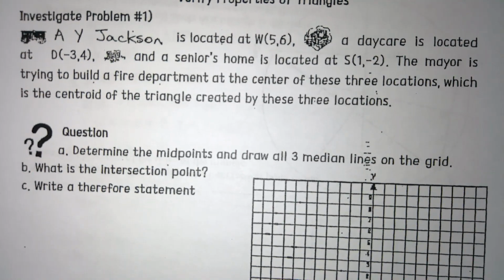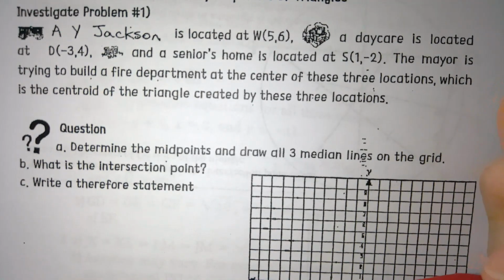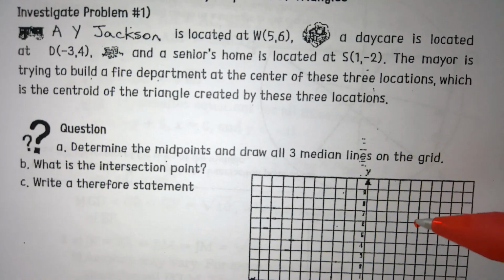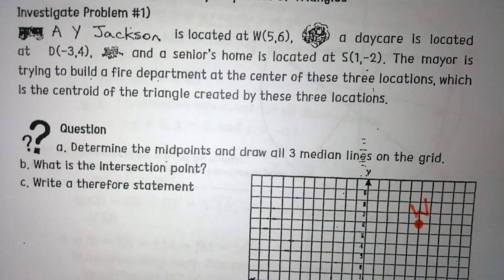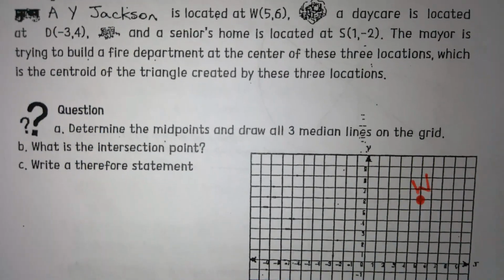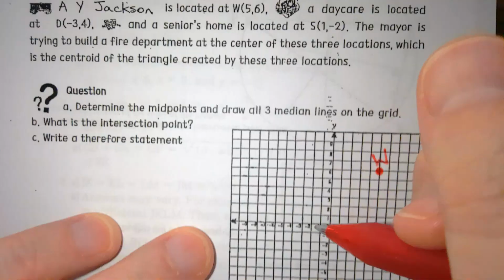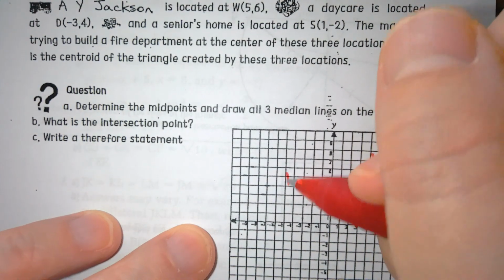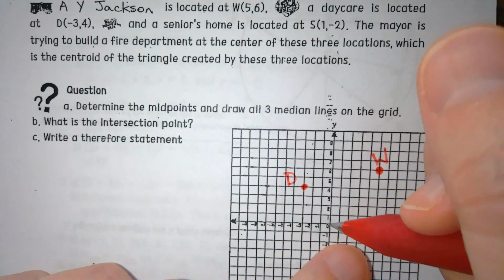Let's plot these points first. (5, 6): 1, 2, 3, 4, 5, and 1, 2, 3, 4, 5, 6. So this is AY. Wait, what page is that? Page 2. Okay. The daycare is at (-3, 4). That's the daycare. And then the senior home is at (1, 2).